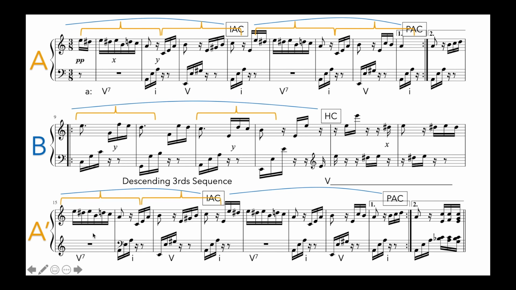All right, so we've got the same 2-measure ideas as in the A section. This is literally a repeat of that. And we've got motive X and motive Y once again. Okay, so this is a rounded binary form for Für Elise by Beethoven.